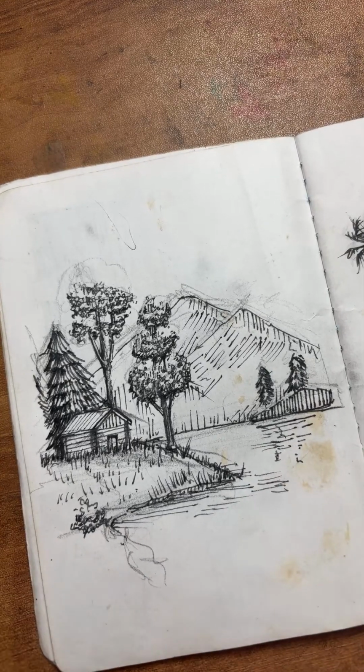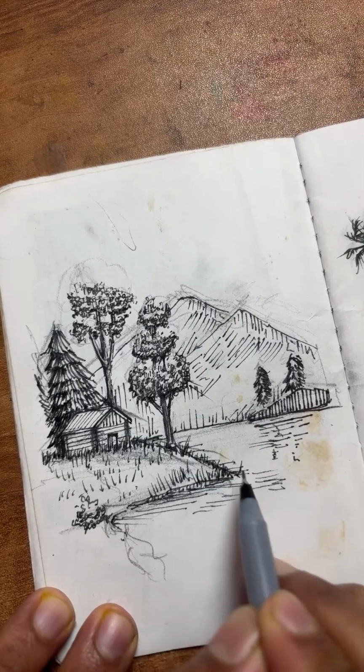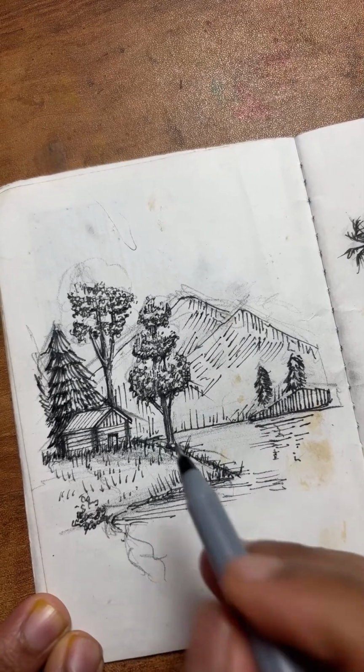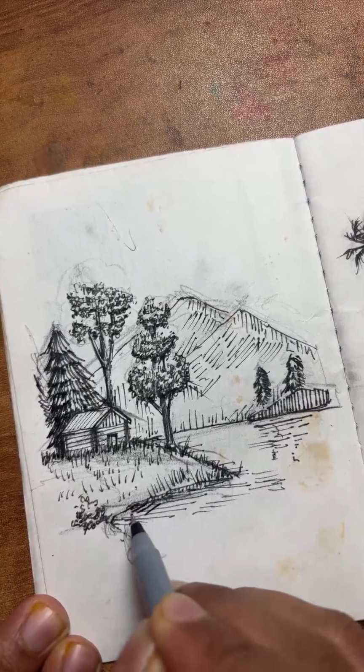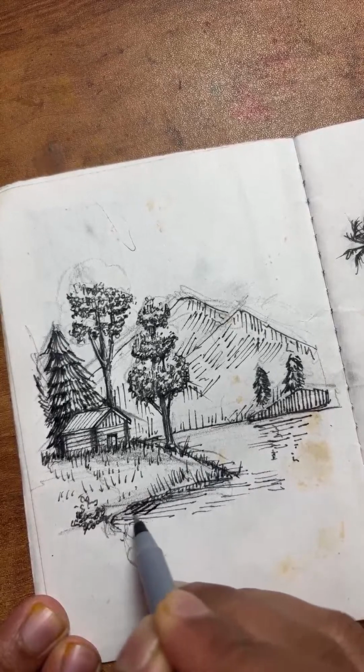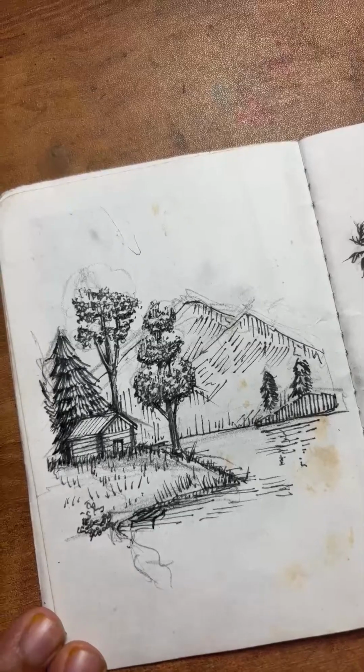That's it. Minimal lines. Even with water, you don't want to overdo it. You don't want to overstuff it. Let's add this cross hatching also. Let's try that fancy method. You have to learn to keep it minimal. Just adding a little bridge here.